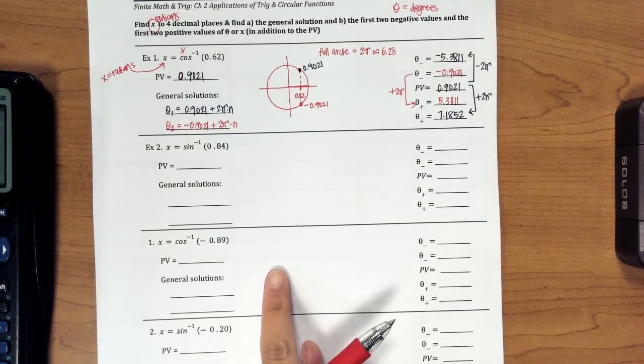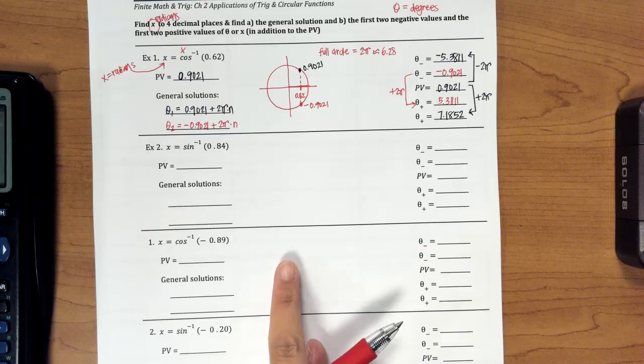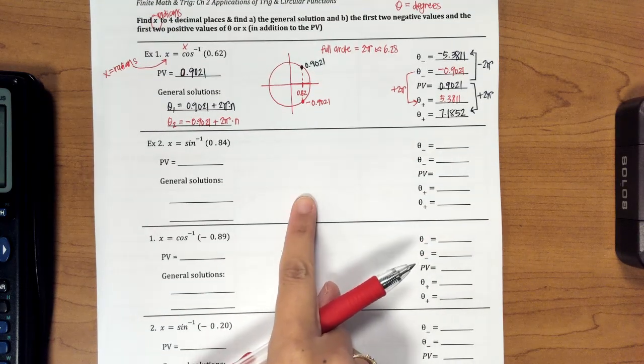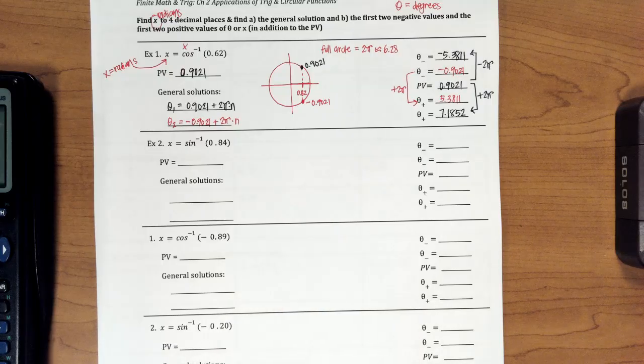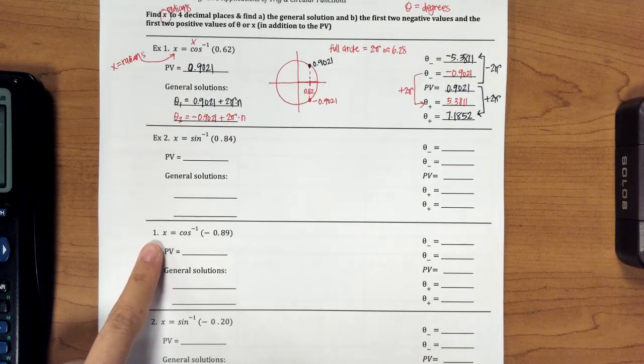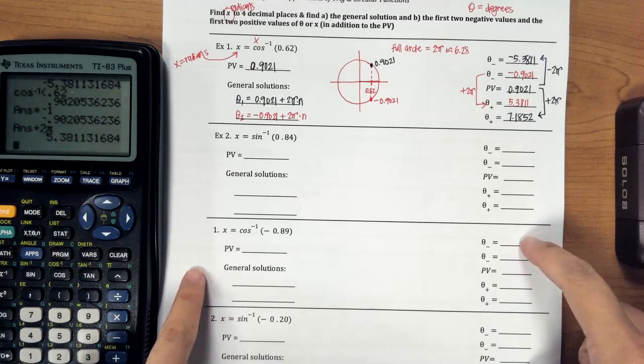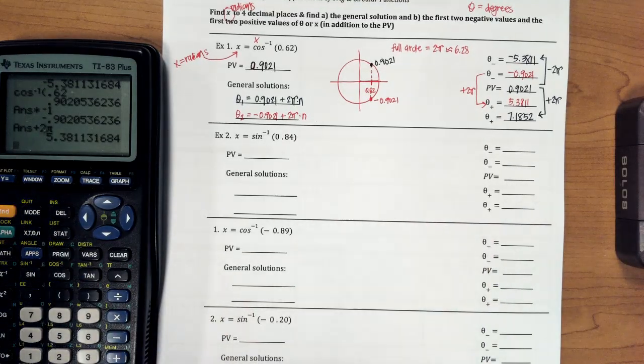If you want to take a moment right now and practice that, that might be good to do it right away because sine is a little bit different. Okay, so example 2, we're going to talk about sine. I'll post my answers for 1 and 2 after. So let's talk about sine.